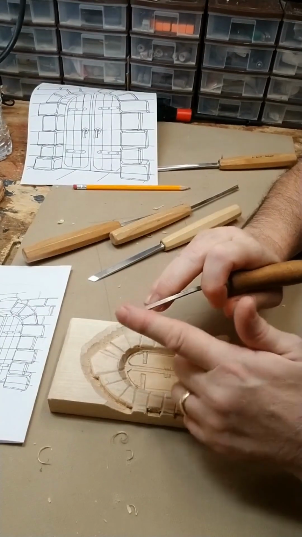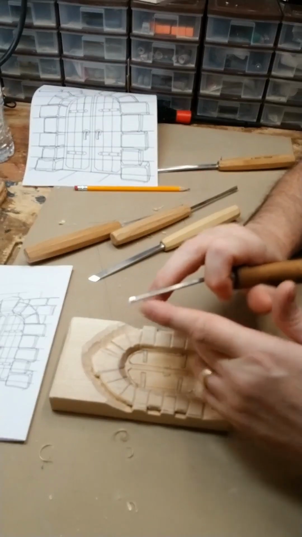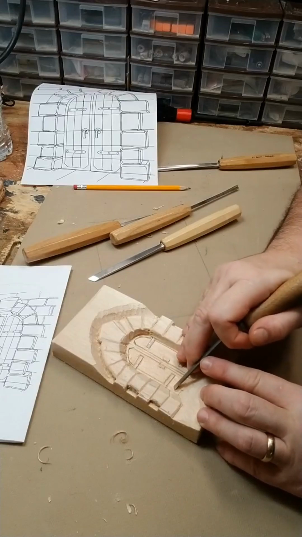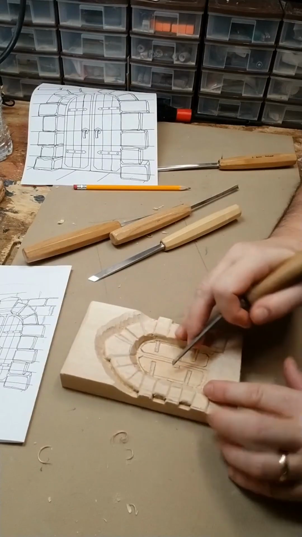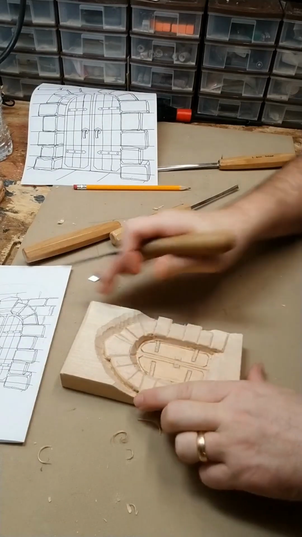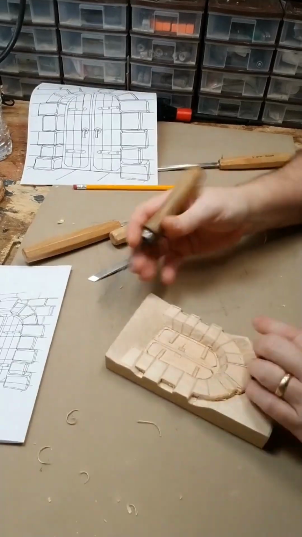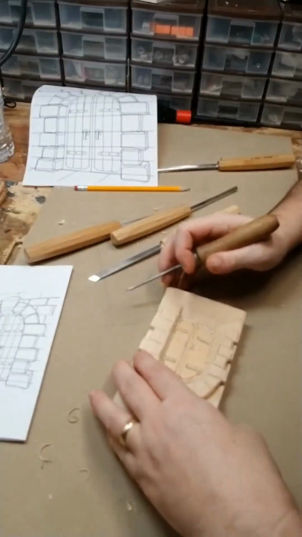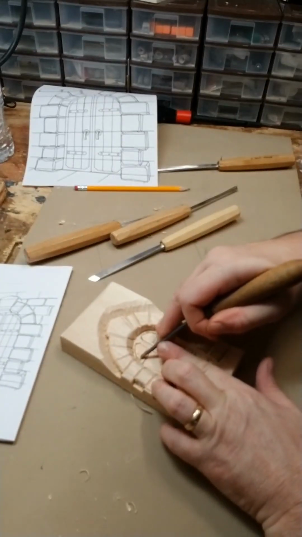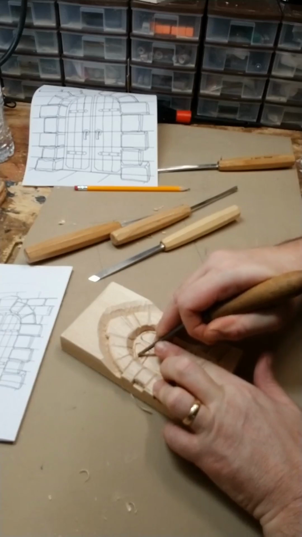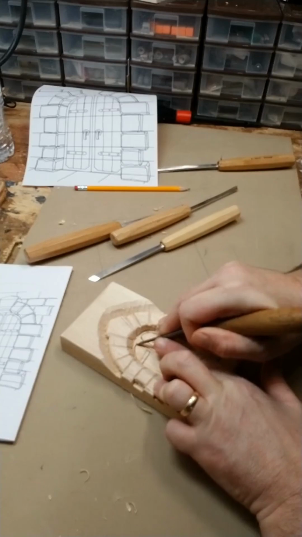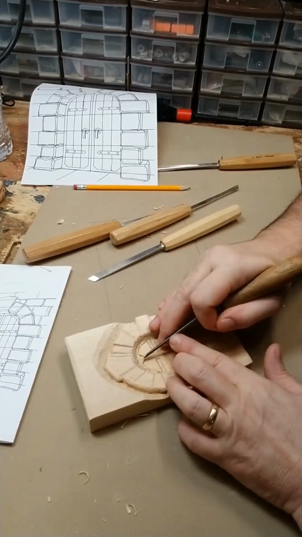Just using the highest end of the skew chisel, to just cut out that little streamer of wood so that I can get that little deep crevice in there. You can see here, going around a curve is not very difficult as long as you just move your chisel with the curve.